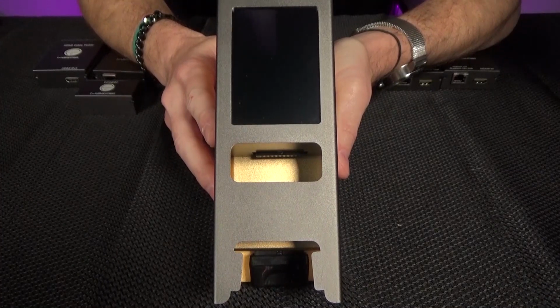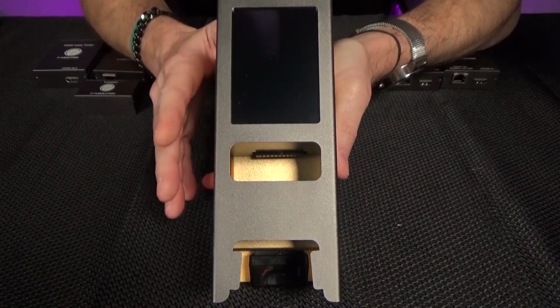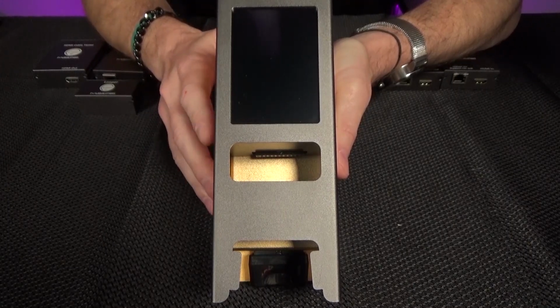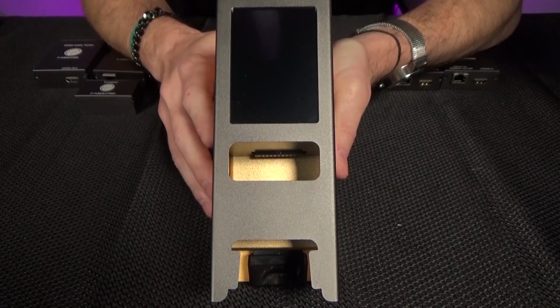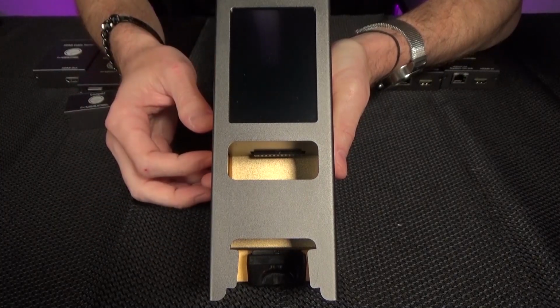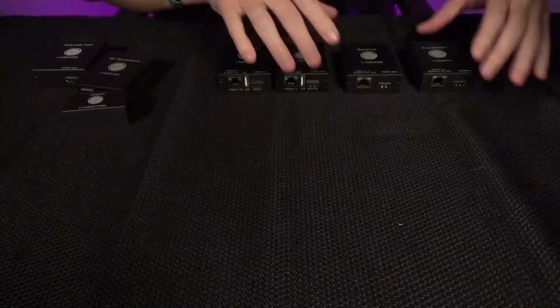Next, we'll take a look at some of the tests you can run with the MSTest Pro. But before we go that far, just keep in mind that the available tests that you can run with the MSTest Pro are dependent on the module that is installed into the bottom slot. So before we get too deep into the testing, let's take a look at some of the modules.